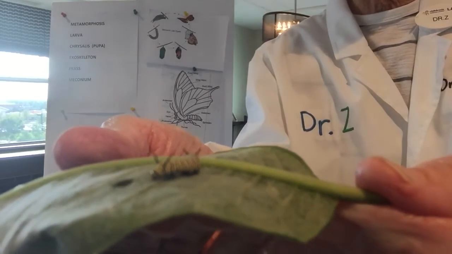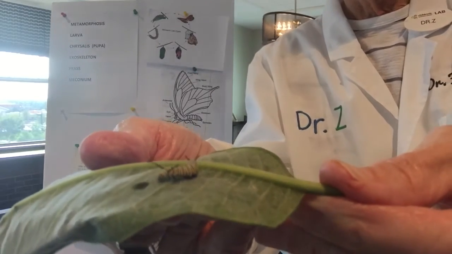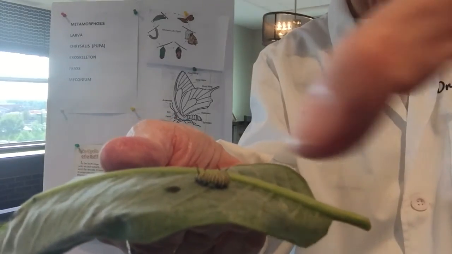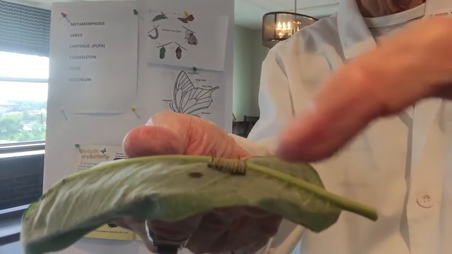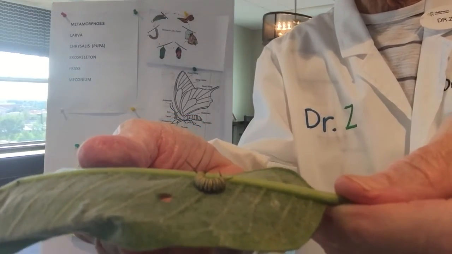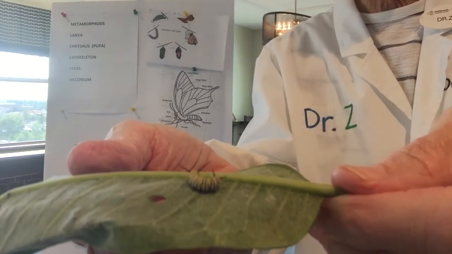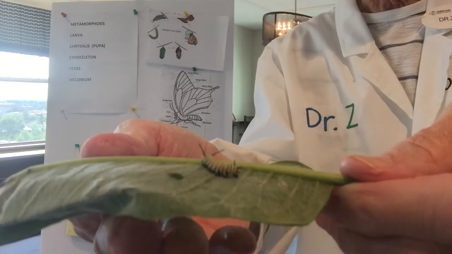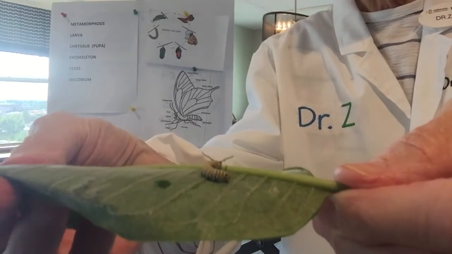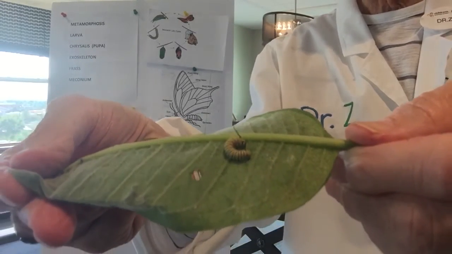You can see his antenna. They're really working hard. Do you see this little black area right there? That's actually a hole in the leaf. And since I've been here talking to you, he's been eating that part of the leaf. And this, by the way, is a milkweed leaf.